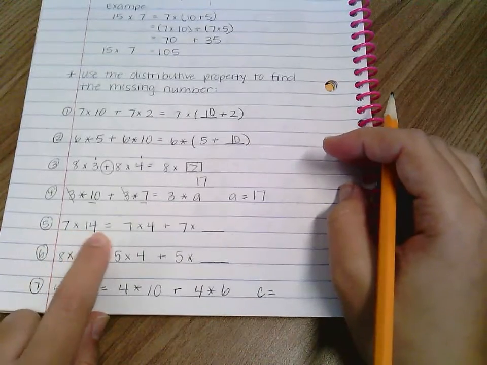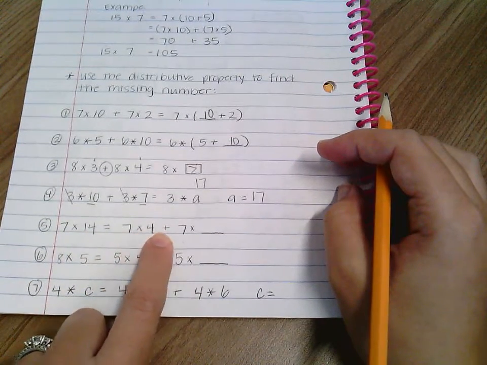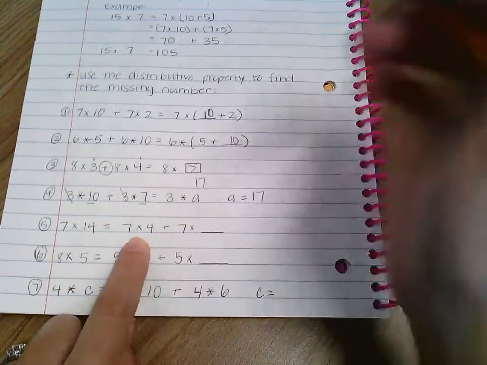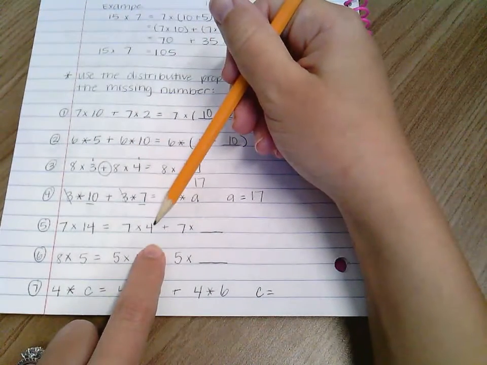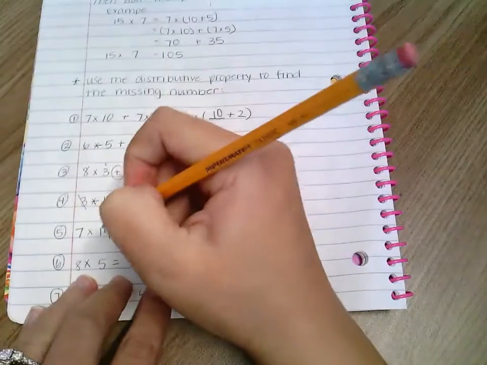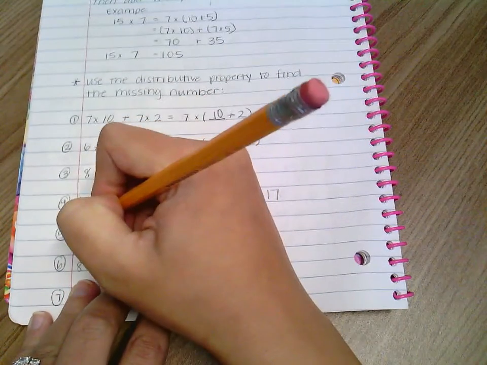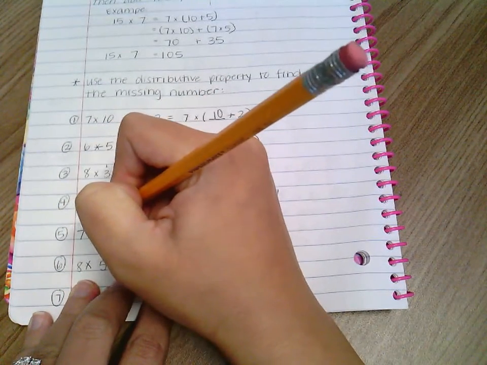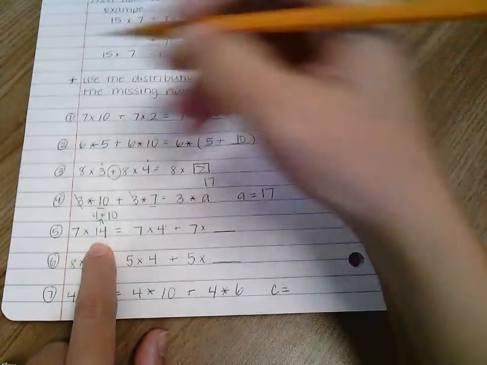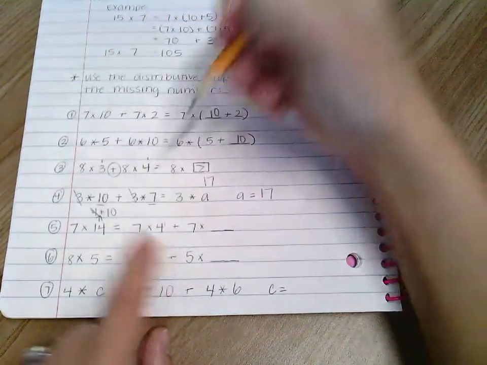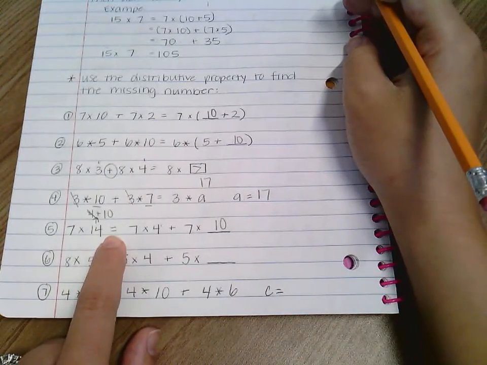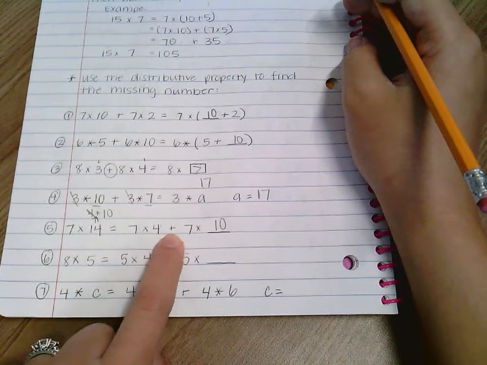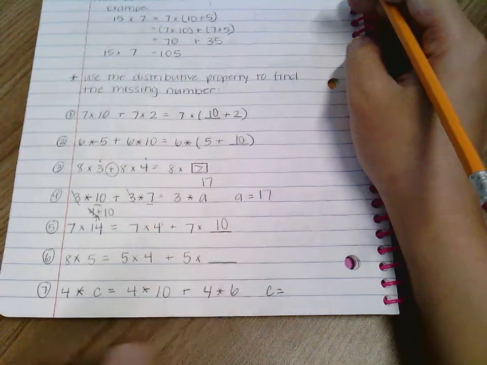7 times 14 equals 7 times 4 plus 7 times blank. Interesting, I've got a 14 and I've got a 7 and I've got a 4, but then I'm missing something. So if I rewrite this 14 into expanded form, it would be 4 plus 10. I've already got the 4, so now I need the 10. 7 times 14 is the same as 7 times 4 plus 7 times 10.